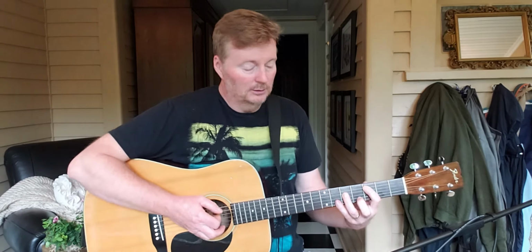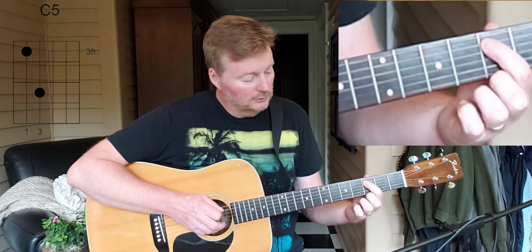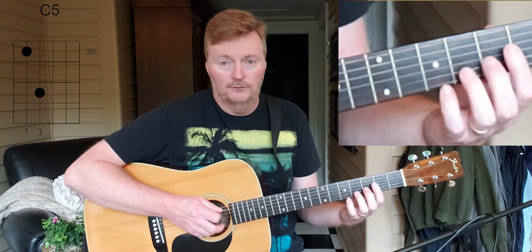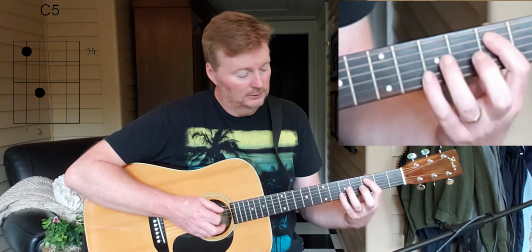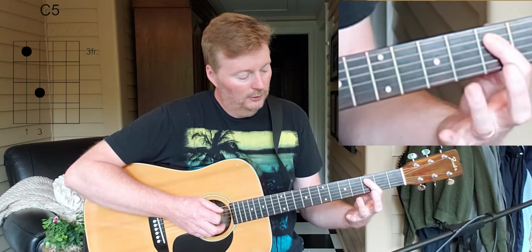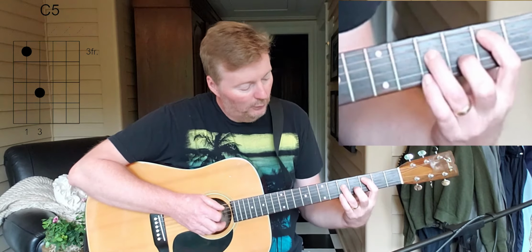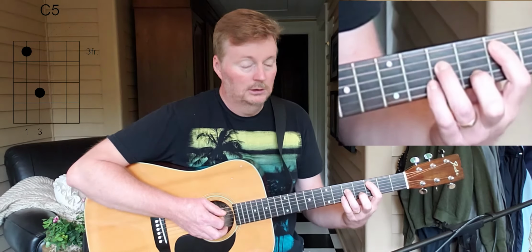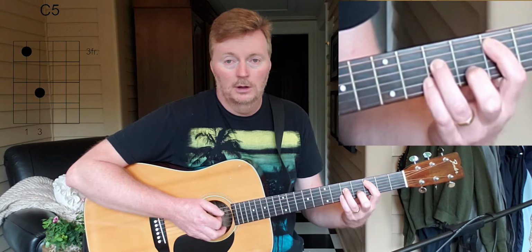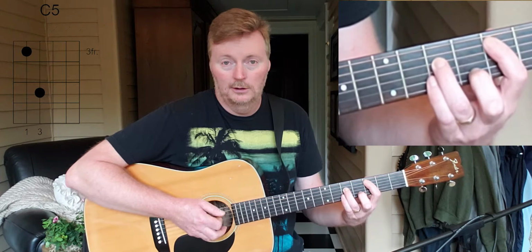If we start, we're going to do it in C. So if we start on C, again, 1st finger on the 5th string at the 3rd fret is the C. 3rd finger on the 4th string at the 5th fret, that'll give you the G. There's our 5 chord, and we'll say that's a 1.